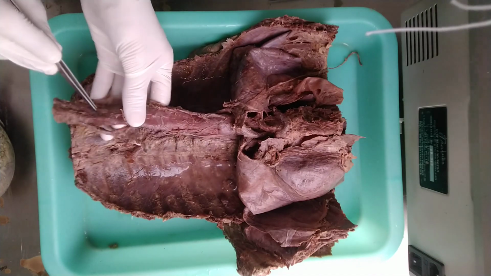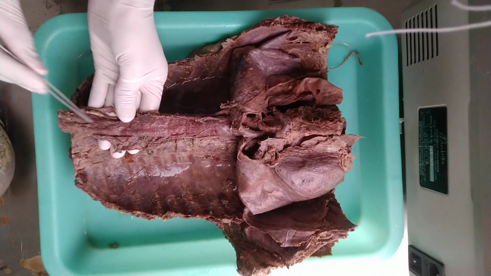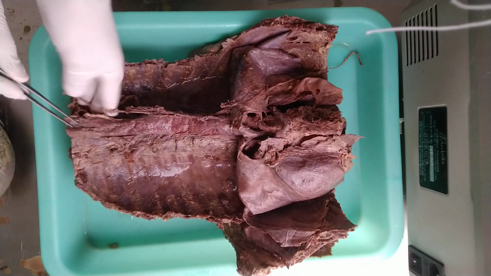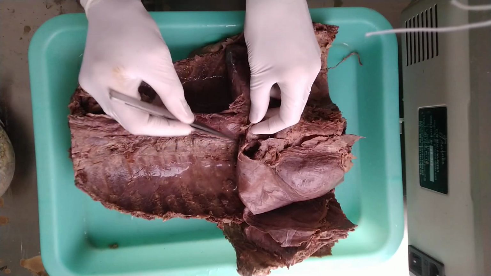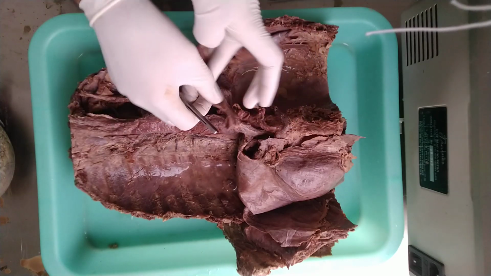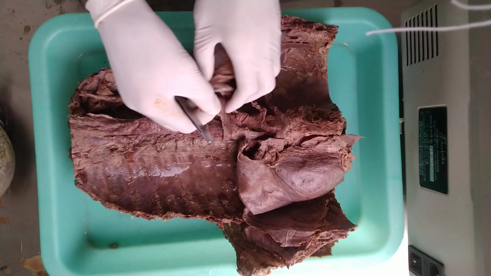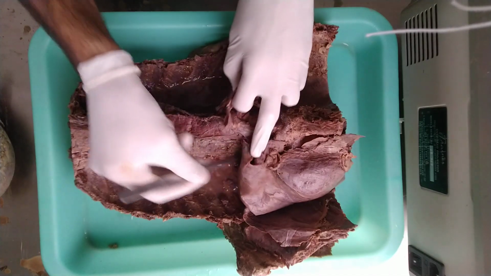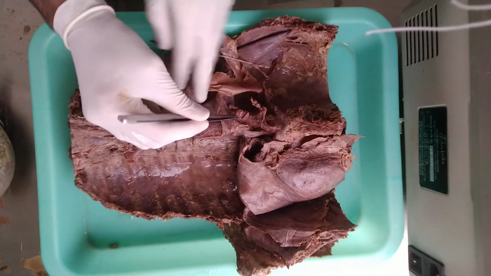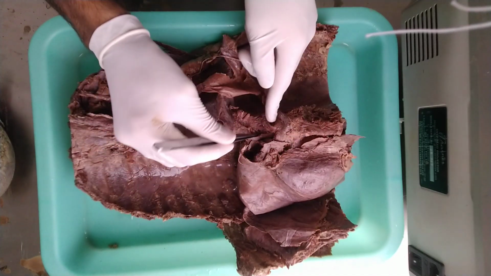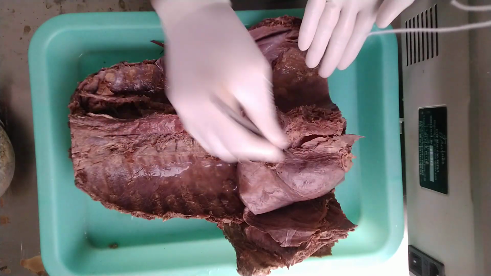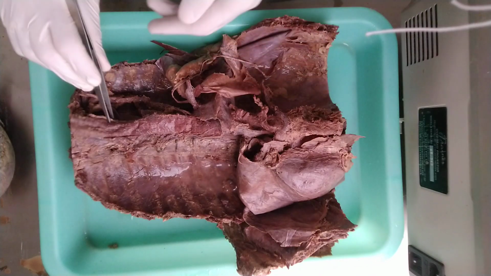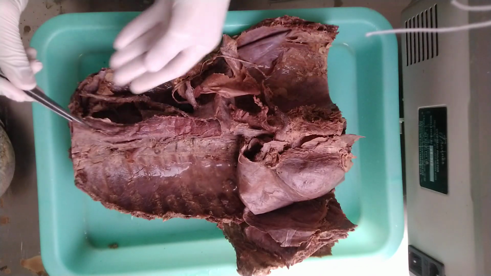Okay. So this is the esophagus, the thoracic part of the esophagus, and the esophagus passes through the diaphragm through the esophageal opening, which is present at the level of T10 vertebra, and then it becomes the abdominal esophagus. So here it will continue with the stomach. So this is the esophagus.